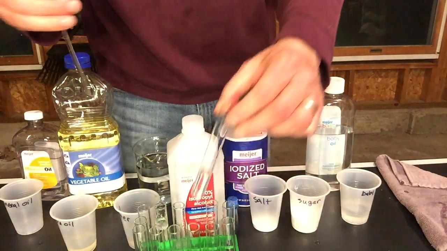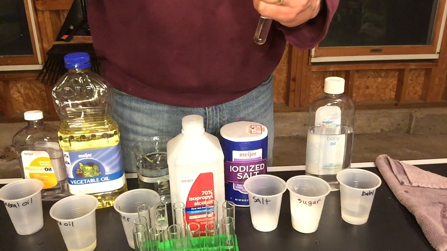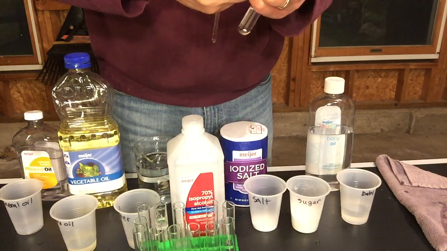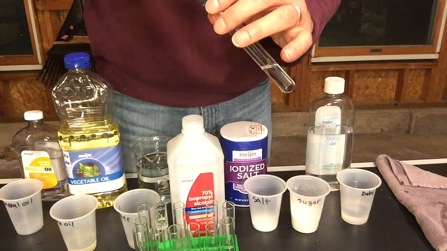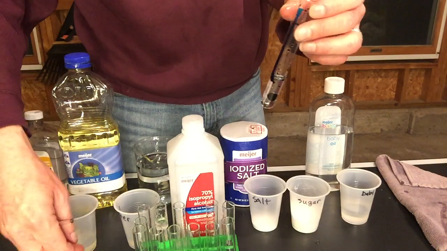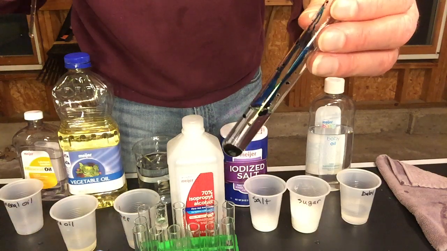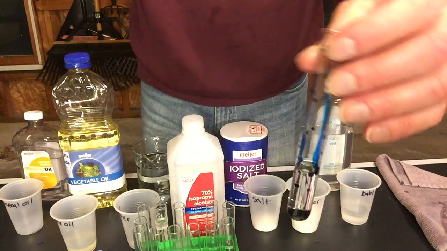Alright, let's try the mineral oil with the food coloring. So the food coloring is pretty easy to see. It's kind of just sitting on the bottom.